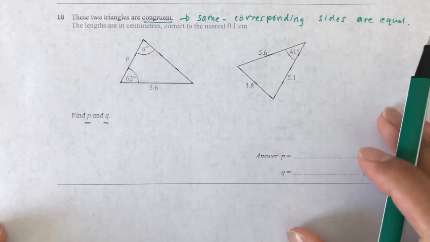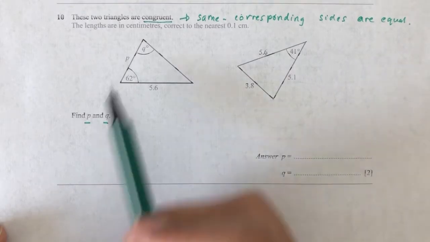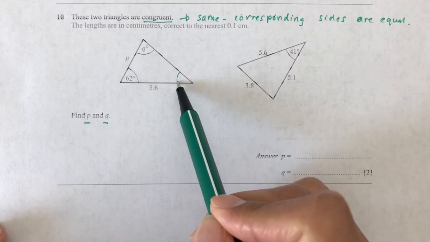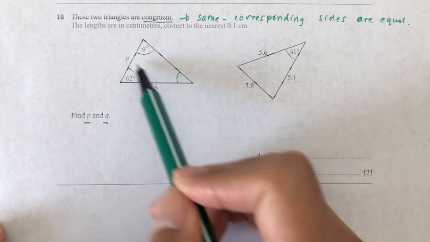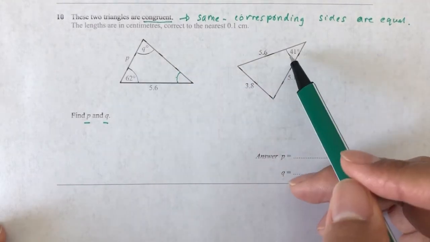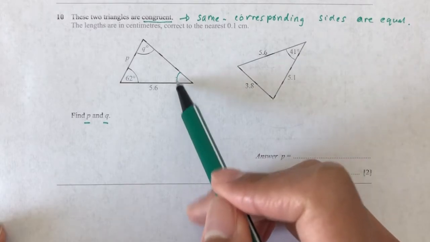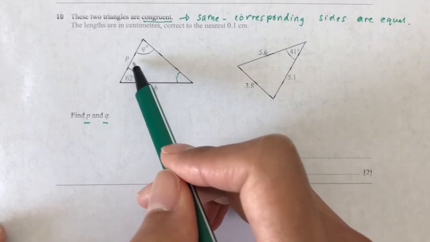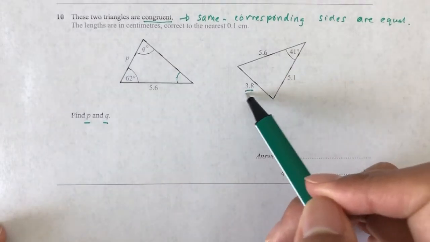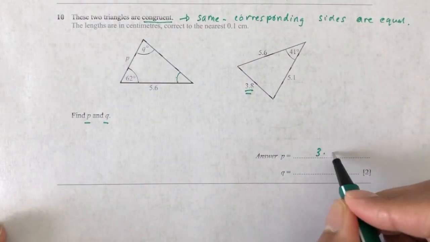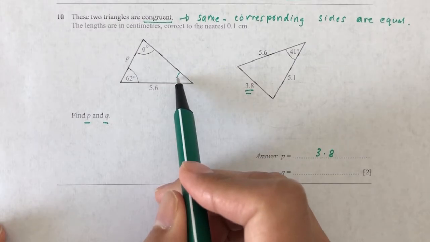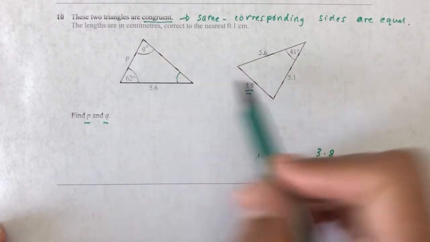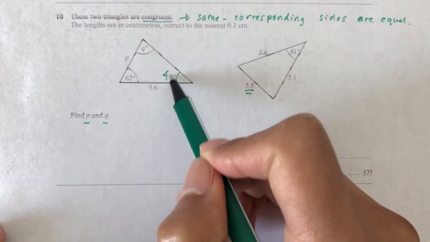So the first thing we observe is that P is actually the side. This angle is facing this side, which is P. So from this, we can see that this angle is the same as this angle, and this angle is facing the side which is P. So P is equal to 3.8. So that's your first answer. And what is the side facing this angle? It's the same, right? So this side facing this angle is 41. So this one is 41.